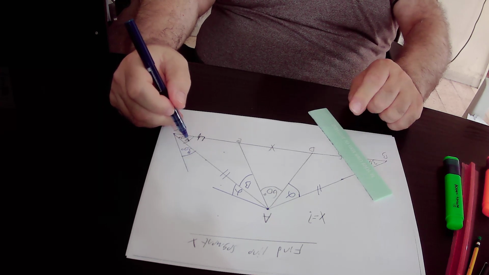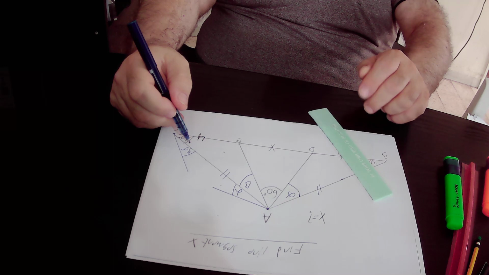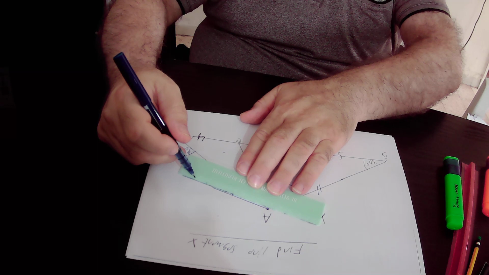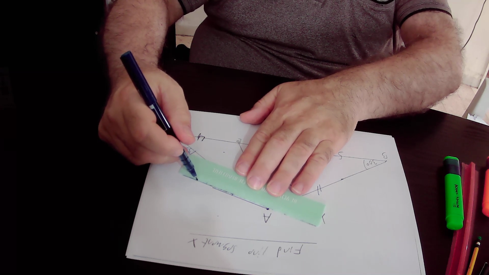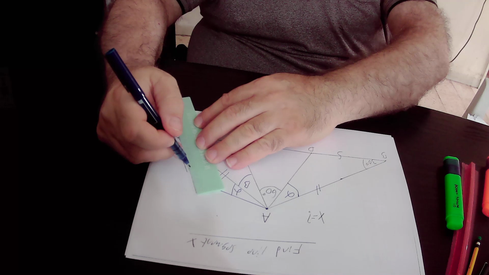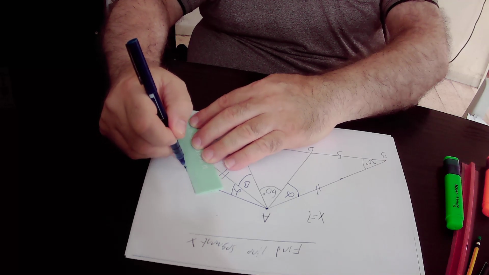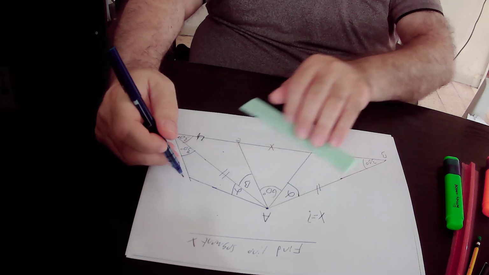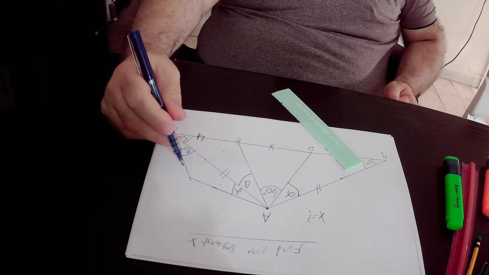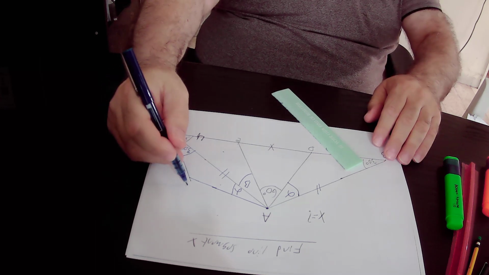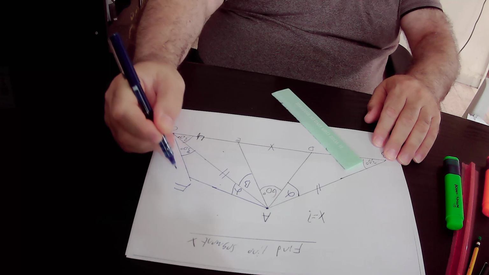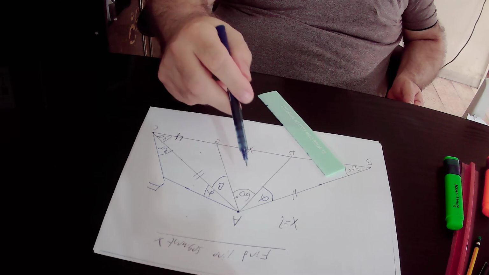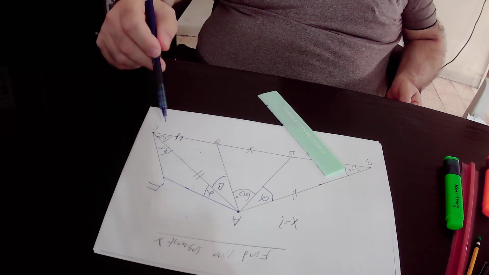And then we will extend the two straight lines until they intersect with each other. We define the intersection point between the two straight lines as point F. So by the constructions, we created here triangle AFC.